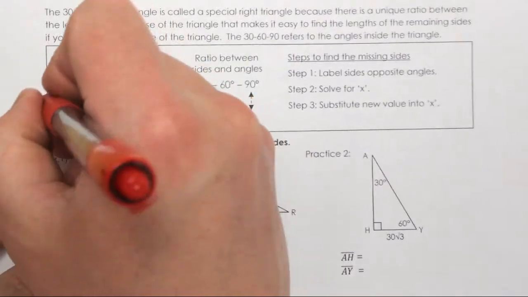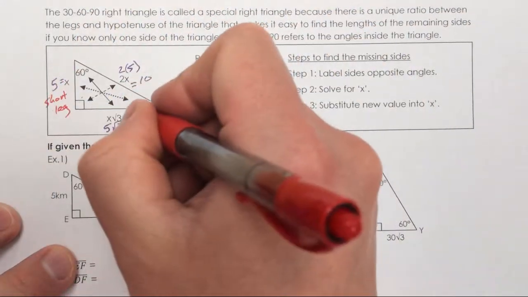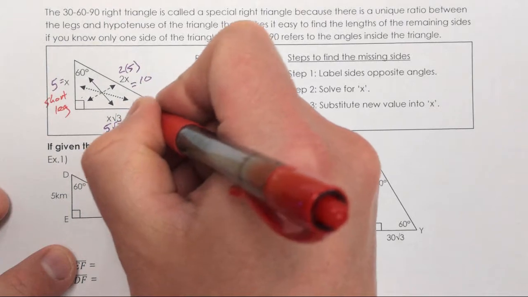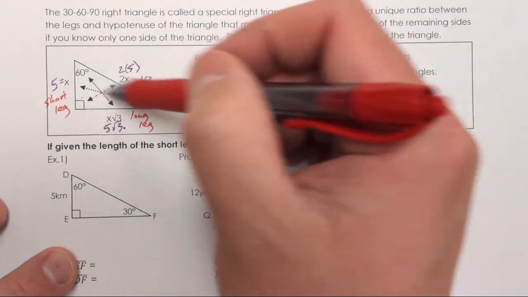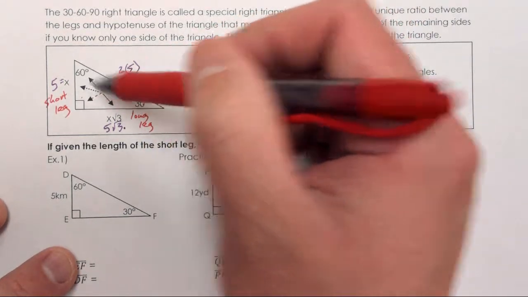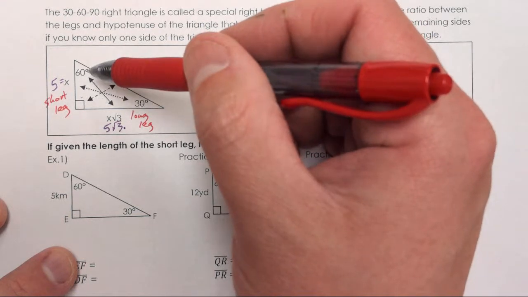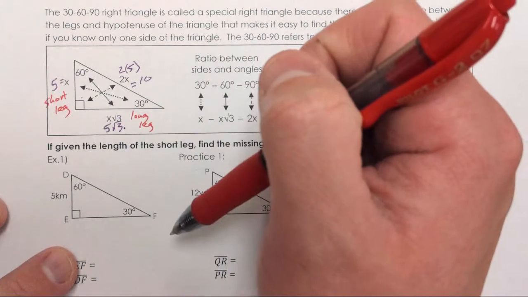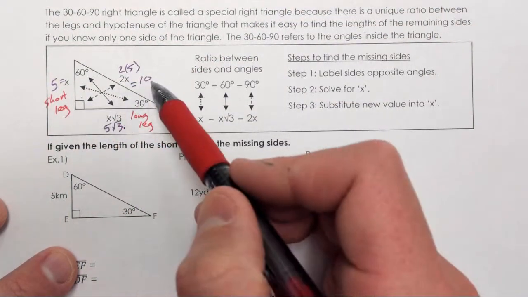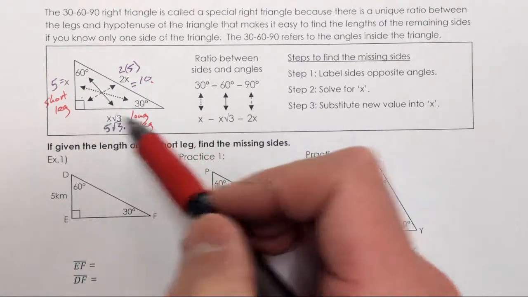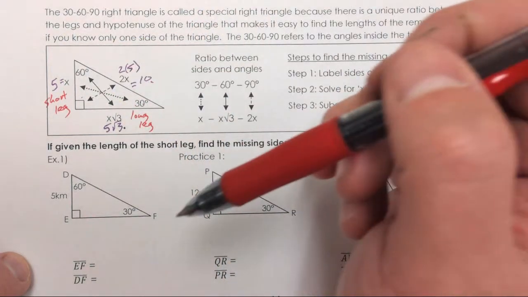Also, opposite the 30, I'm going to label it the short leg. And then opposite the 60, I might label it as the long leg, just because we have a short leg and a long leg. Opposite the 30 is always going to be smaller, since this angle is smaller. Since the 60 is bigger than 30, the side opposite is going to be larger. And since this angle is 90, this side is going to be the largest. So the hypotenuse should always be the largest. The long leg should be the middle length segment. And then the short leg is always going to be the smallest value.